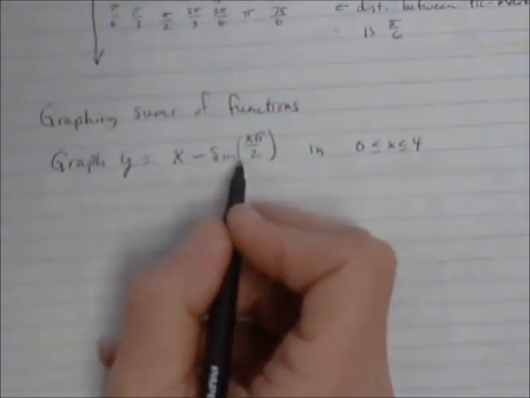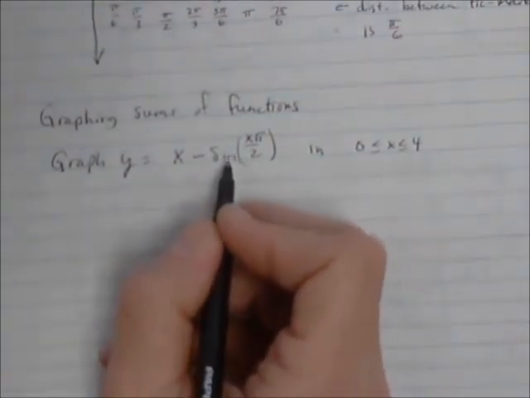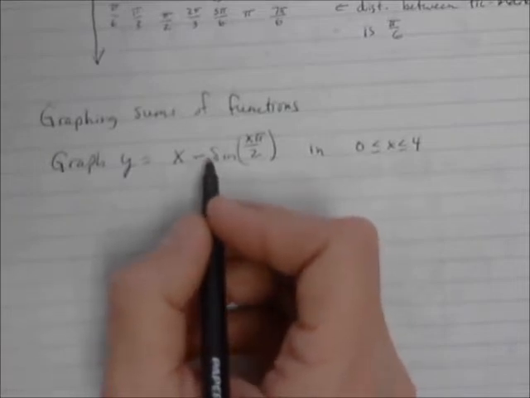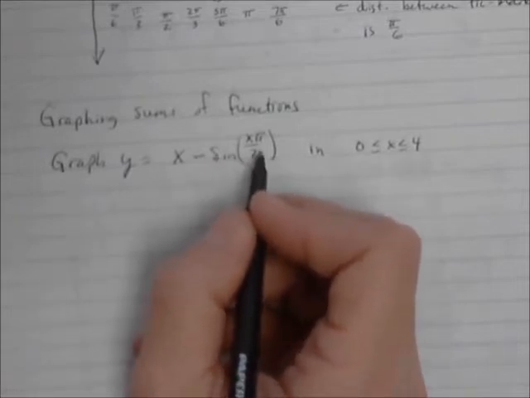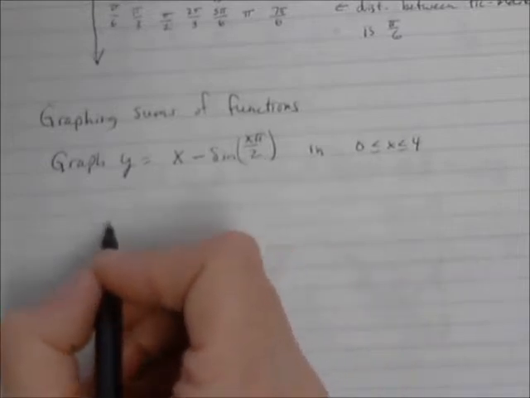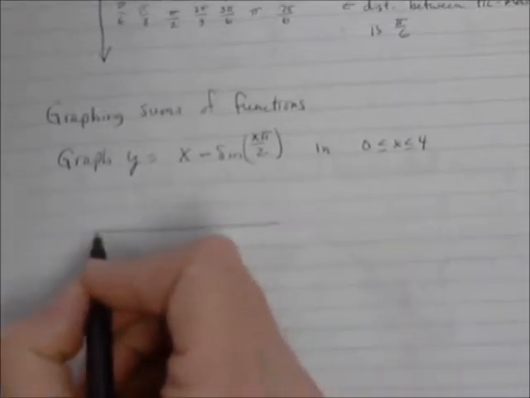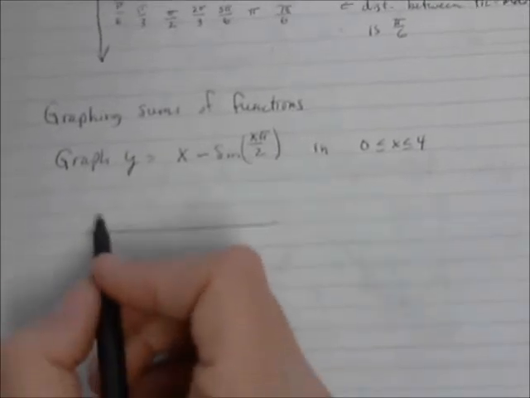So first of all, let's see what negative sine of x pi over 2 is. We've got an amplitude of 1. We have a period of 4. And we don't have a horizontal shift.